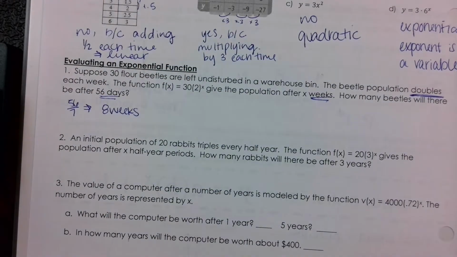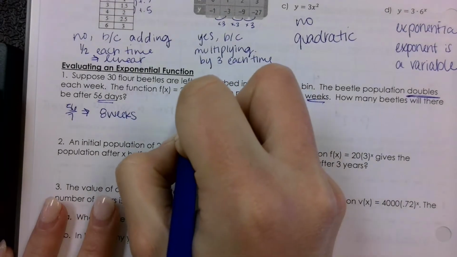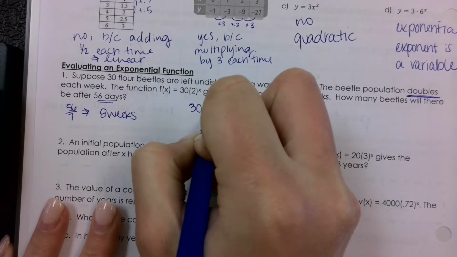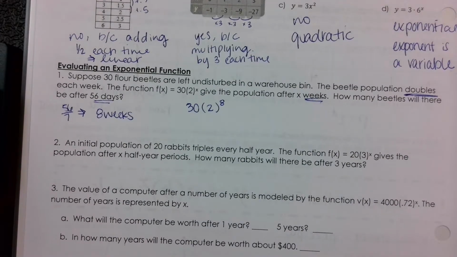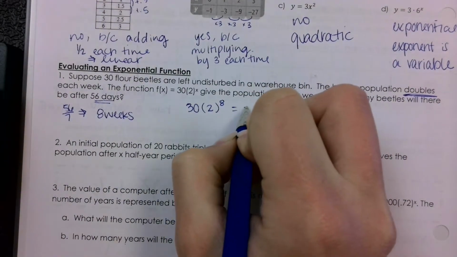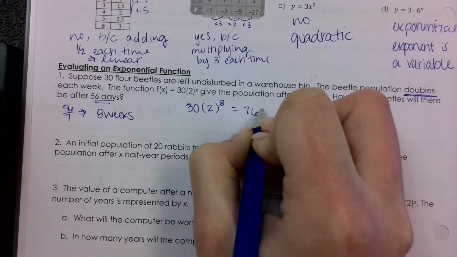So to find out how many beetles there are going to be after 8 weeks, what do you think we need to do? Just plug in 8. So in your calculator, you're going to write 30, parentheses, 2, close your parentheses, to the 8th. Type that in exactly as we have it written. Let me know what you get. Holy cow, that's a ton of beetles.